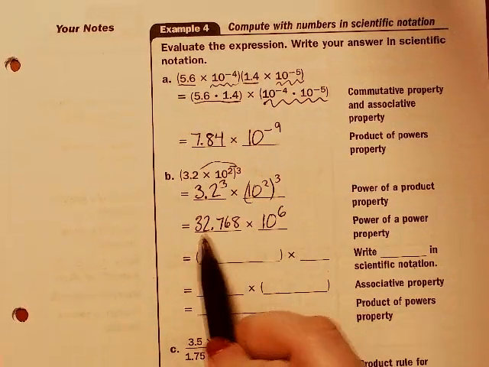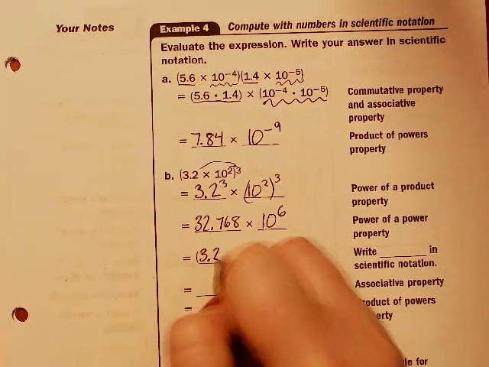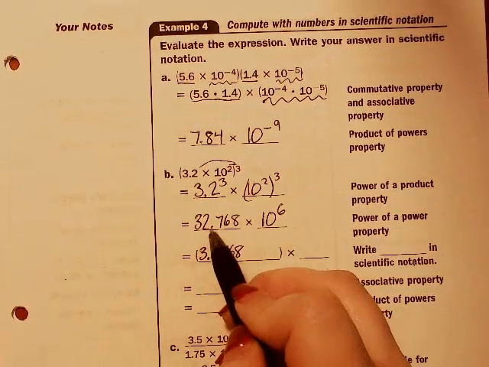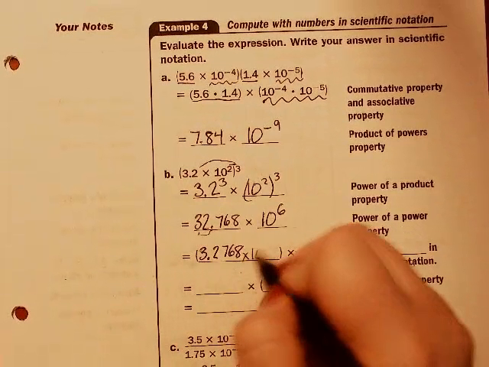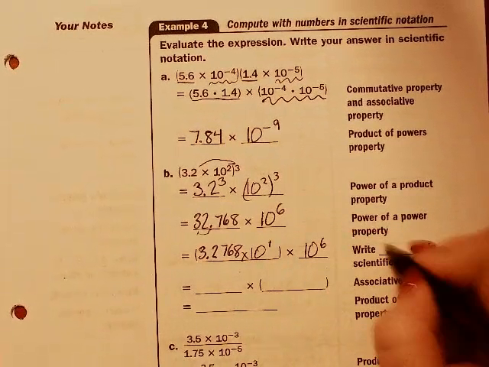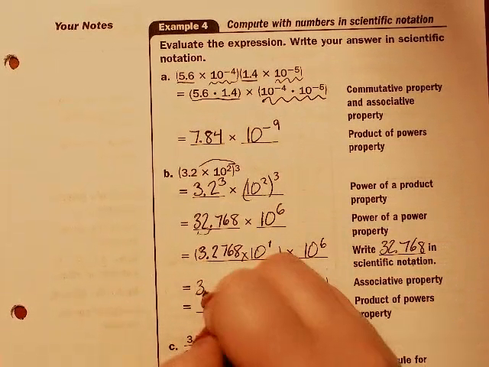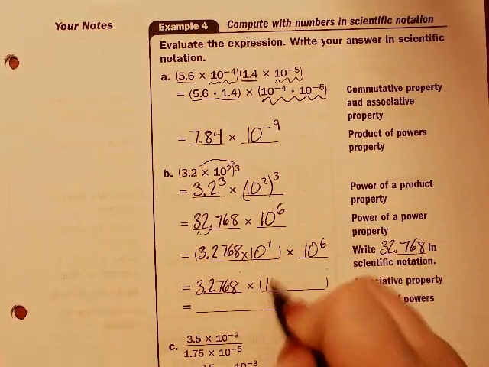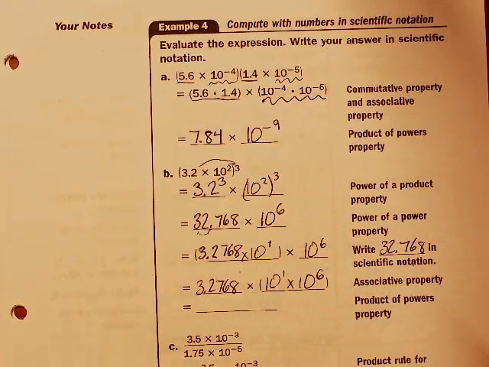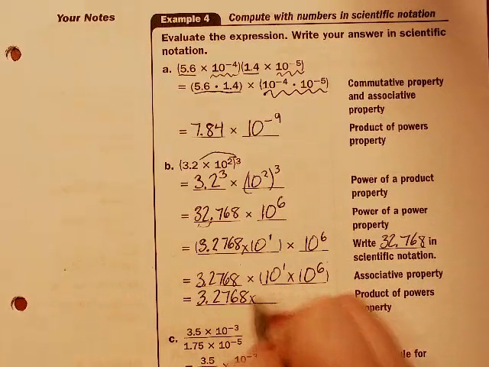Now, we have two numbers in front of our decimal here, so we're going to have to change this. So we want to make it 3.2768. We had to move our decimal place once over. So this is times 10 to the first. And then we still have this 10 to the 6th over here. So we're writing 32.768 in scientific notation. Now, we keep our 3.2768, and we're going to try and combine these powers of 10. So then we get 3.2768 times 10 to the, we add our exponents, so we get 7.